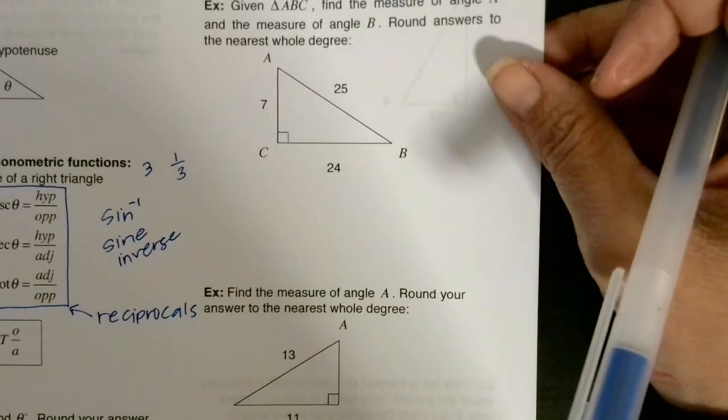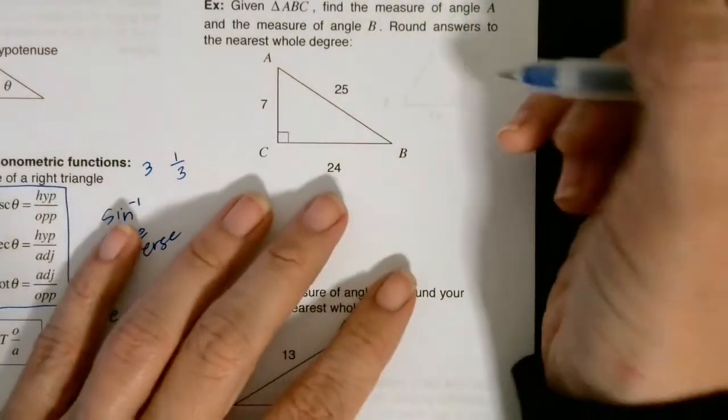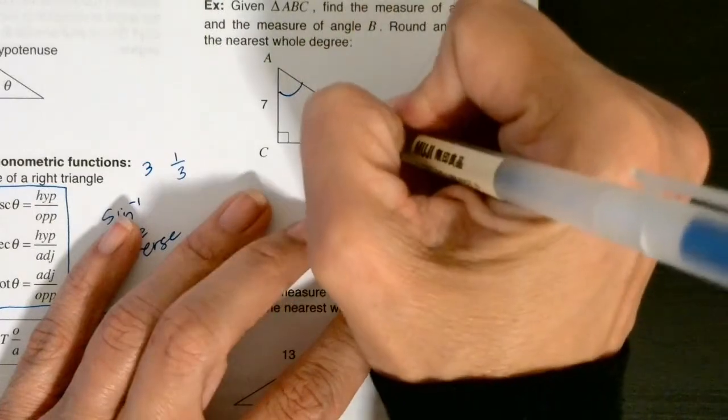All right, next one. Let's see. Given triangle ABC, find the measure of angle A and the measure of angle B. Round answers to the nearest whole degree. So I want the measure of angle A and the measure of angle B.